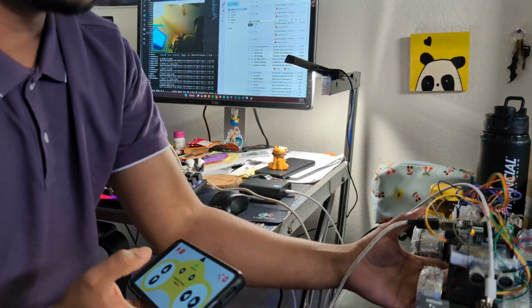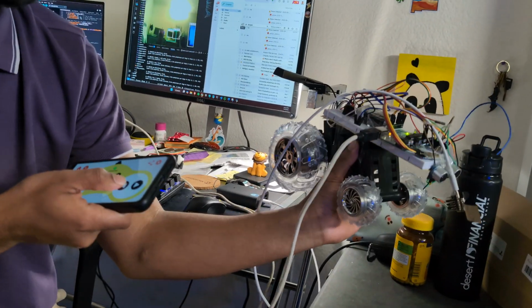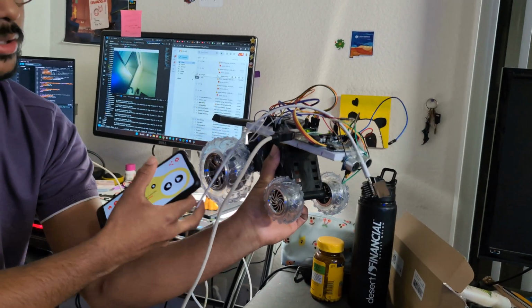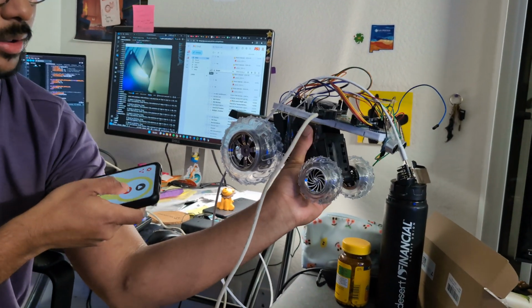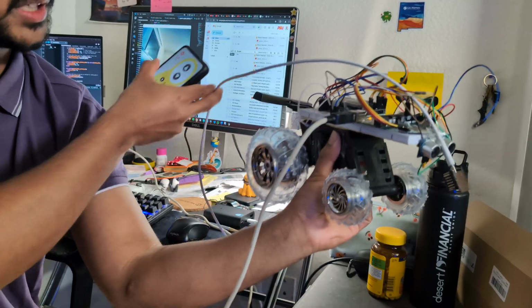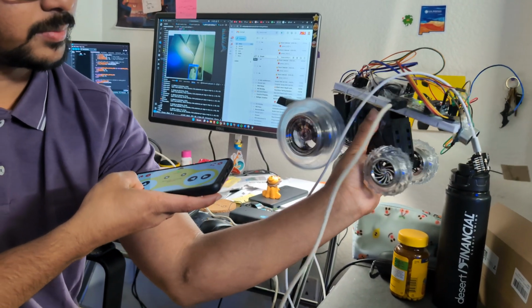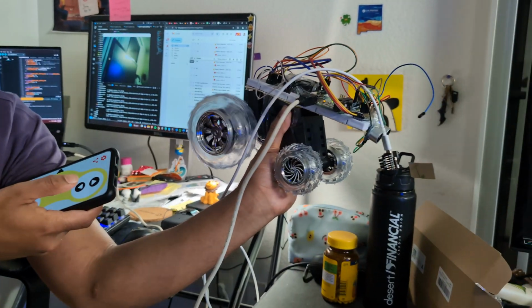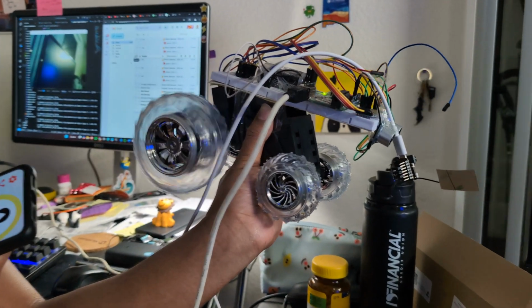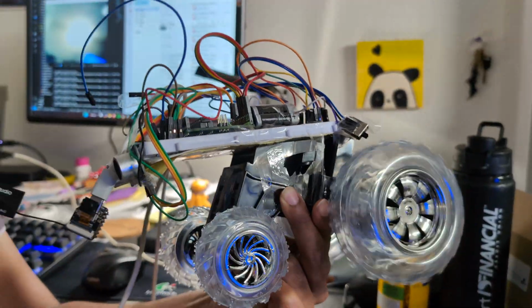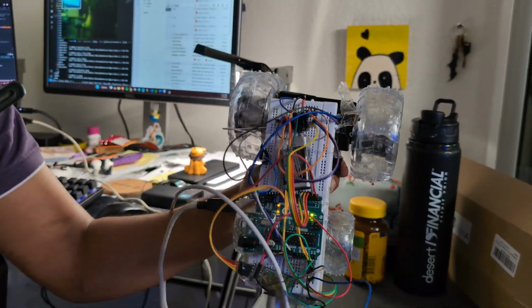If you can see the wheels moving, right? This is how I'm going to operate, and the instructions are being passed through a Bluetooth serial monitor. This is where I control the opposite spin. This is going anti-clockwise, which is back. This is going clockwise, which is forward. And this is how I control both the wheels.